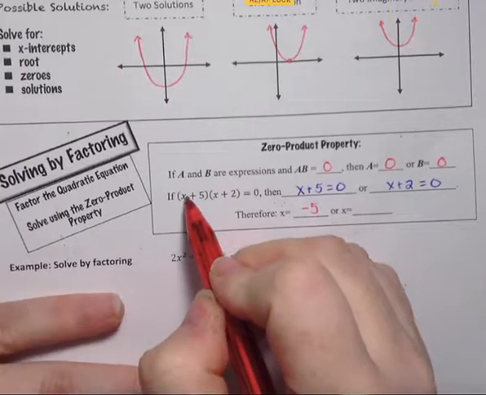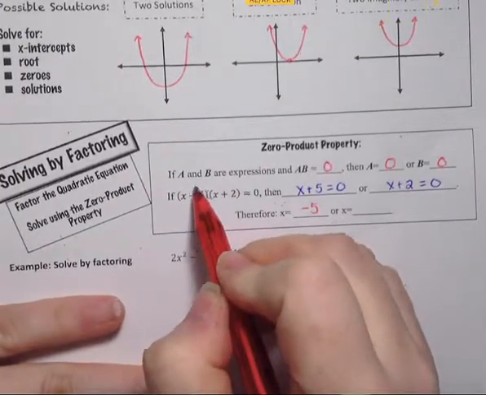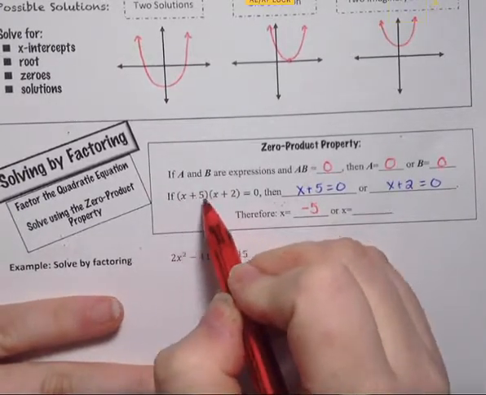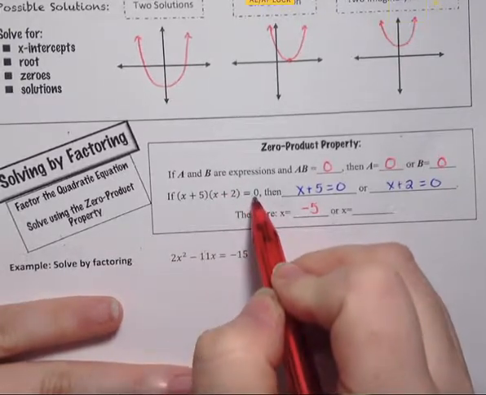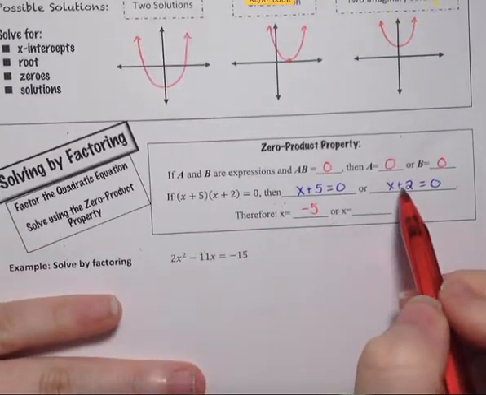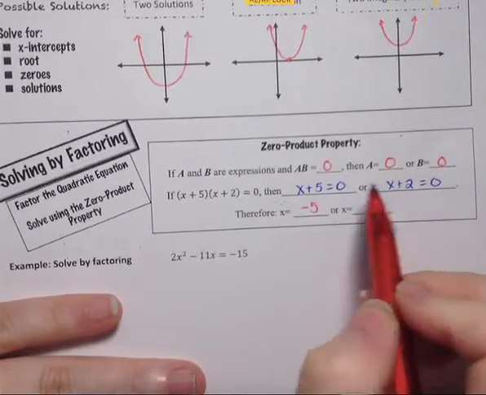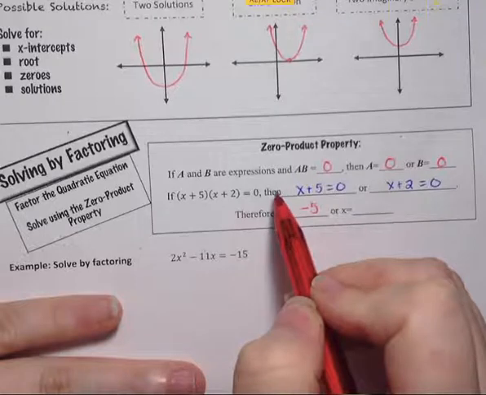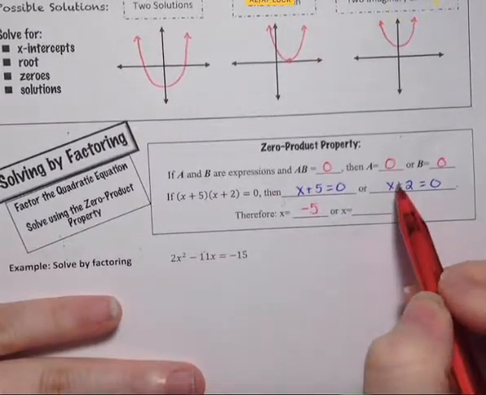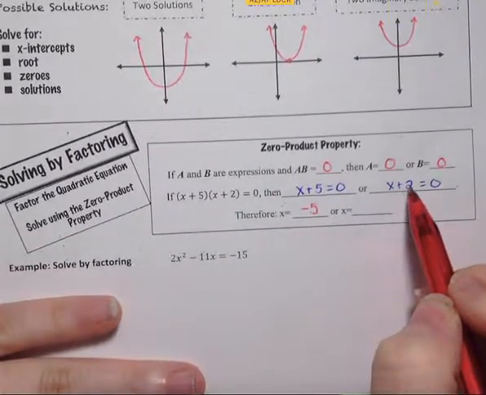So if we had plugged that in, negative 5 plus 5 is 0, and 0 times this entire expression, no matter what it is, will be 0. But we could say the same thing for the x plus 2. If this x plus 2 is 0, everything's going to end up being 0. So what will be added to 2 to make it 0?